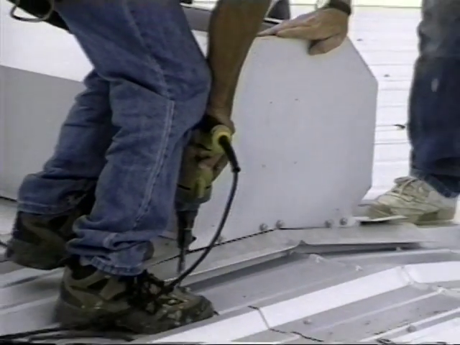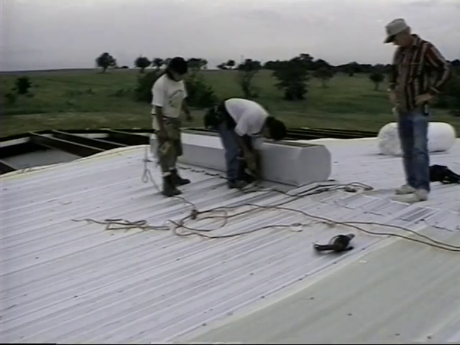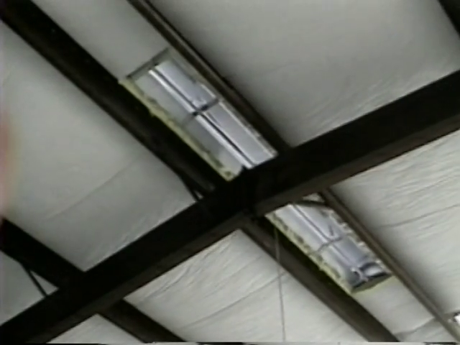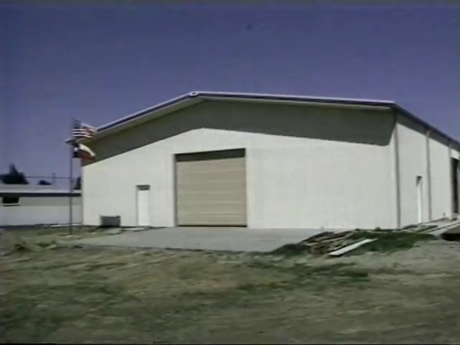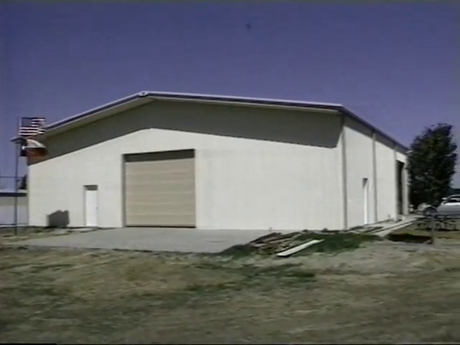Fasten screws first at all 4 corners, then along sides and end. Here we see the completed vent as viewed from inside the building. This concludes the basic steps required during a typical erection process.